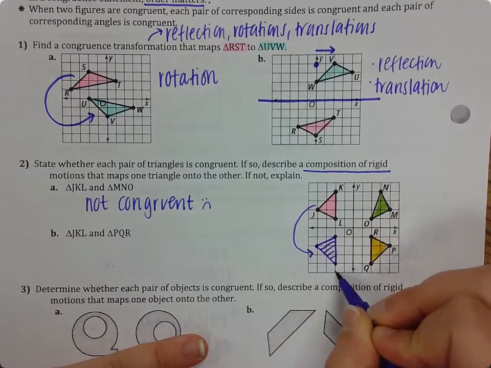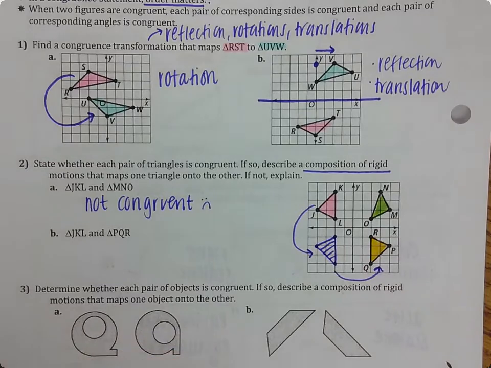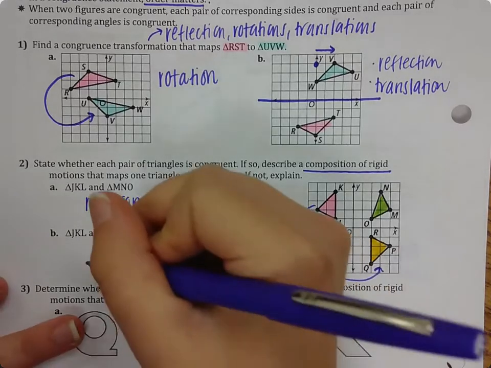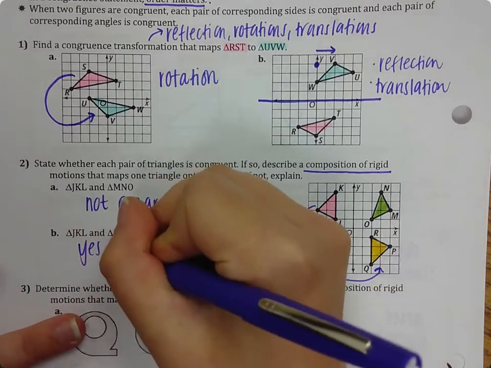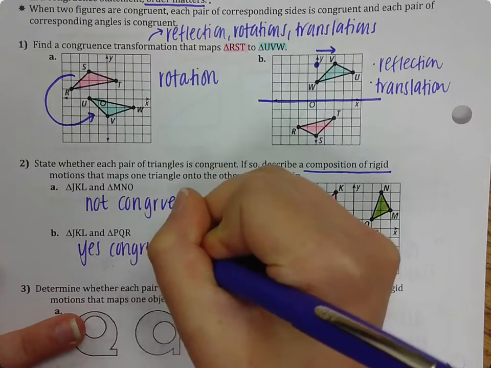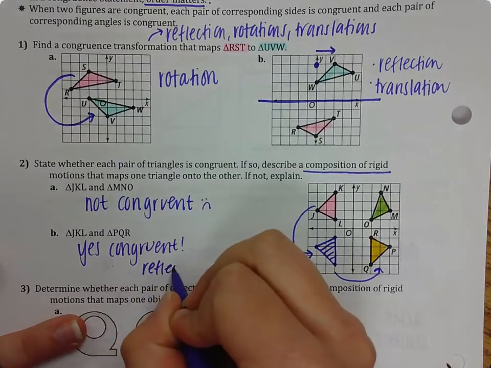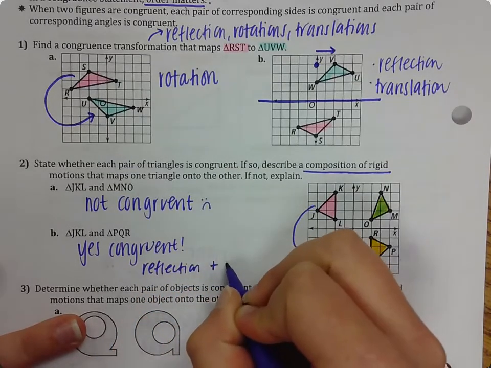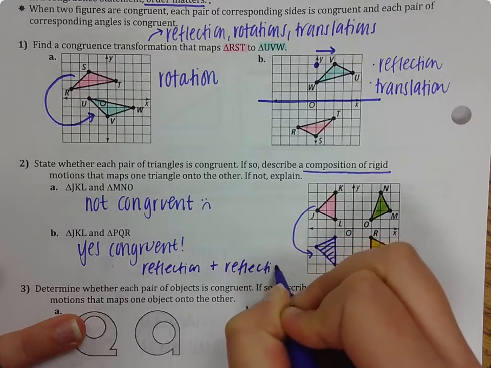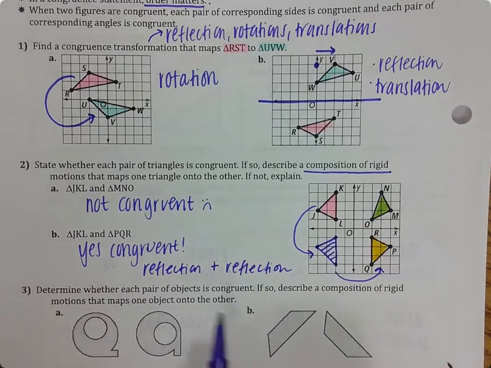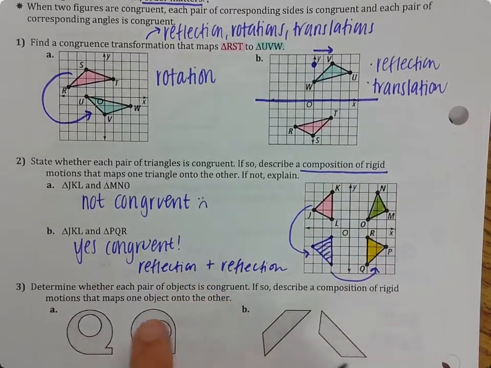And then if we reflected across the y-axis, we would land on top of the yellow triangle. So because we have a composition of rigid motions that take us there, we can say, yes, they are congruent. And we can prove it because it's a reflection and a reflection. We could be a little bit more precise here if we wanted. We could include the lines of reflection, but right now I just wanted to describe the motions here, and my picture does that for me well.